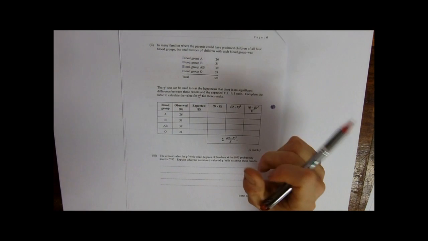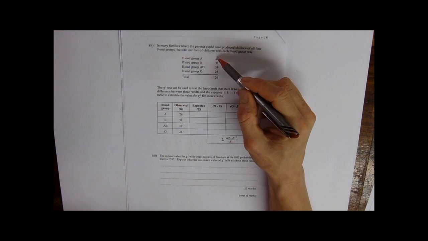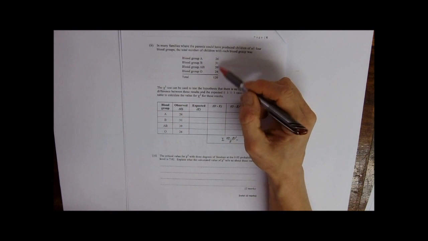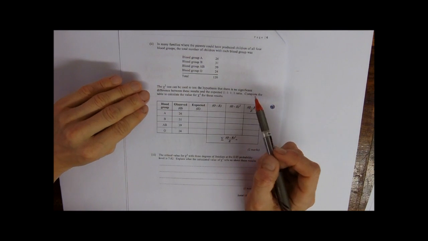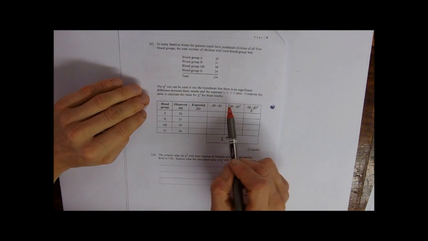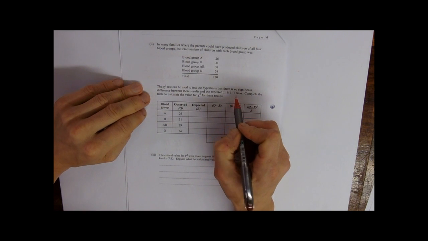We've got some data, 120 children, and using the cross that we've just done, they've got some data on blood groups. And I'm going to use a chi-squared test, but it tells us the ratio that we'd expect.